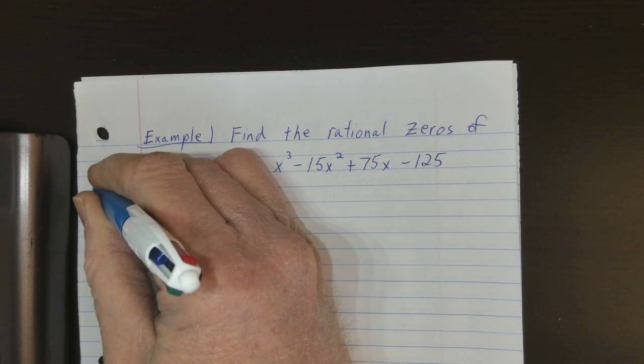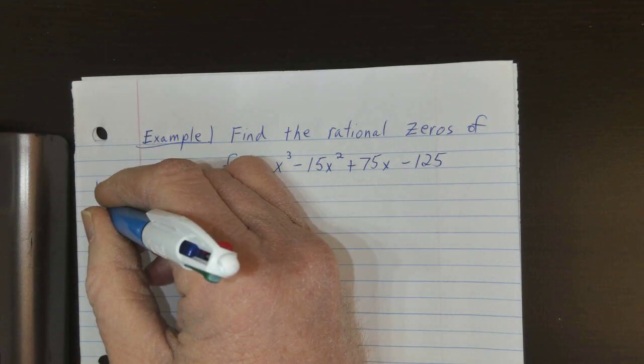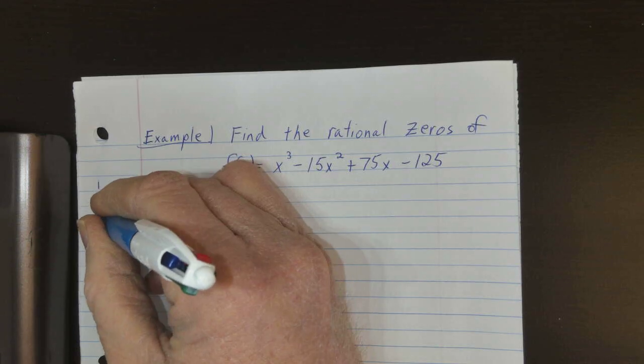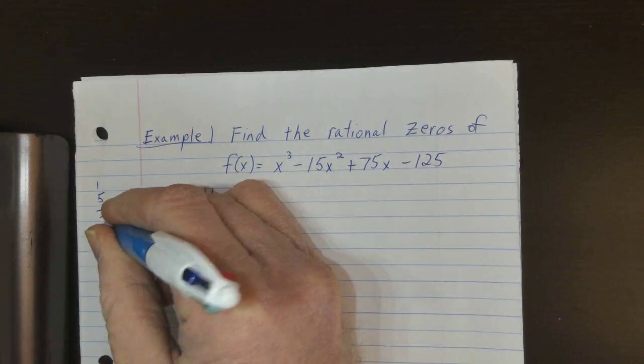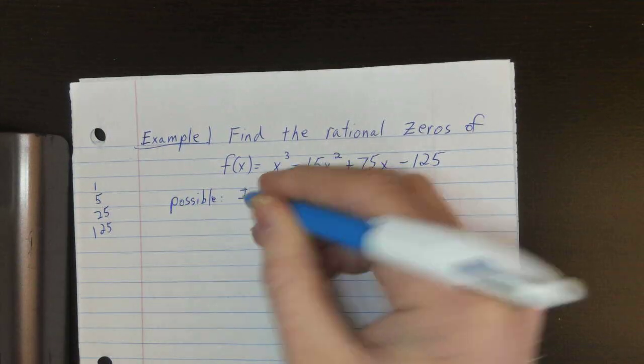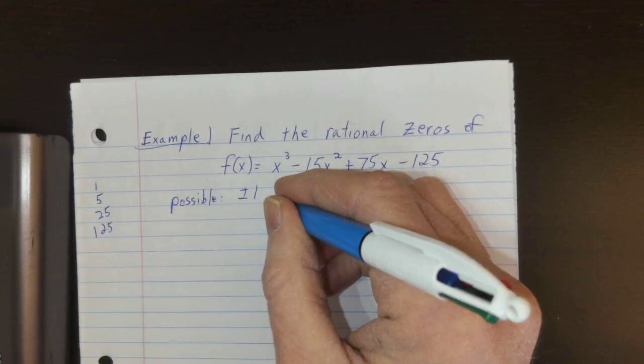Now, 125, think of all the factors. 1 goes into 125. 5 does. 5 times 25. And then 125. So I think the positives and the negatives are what you've got to consider here.